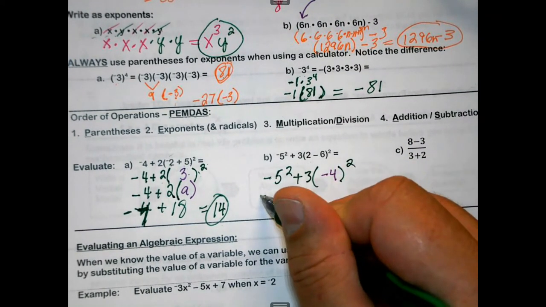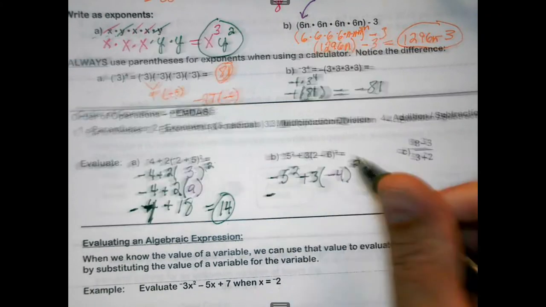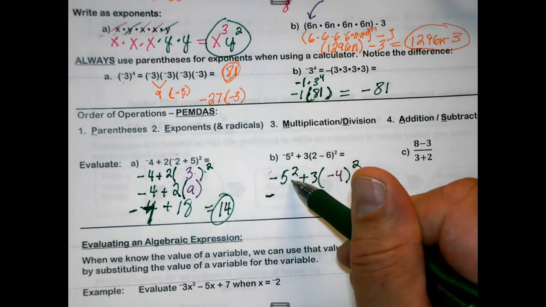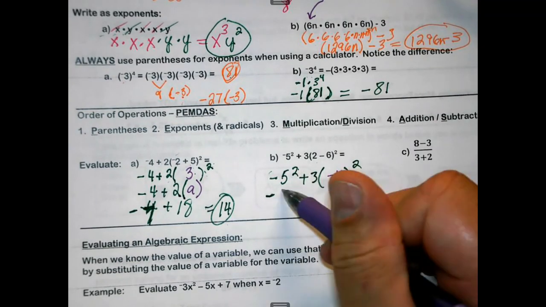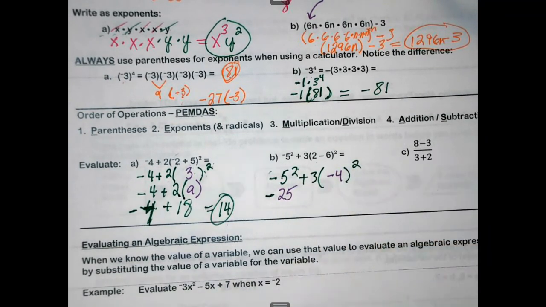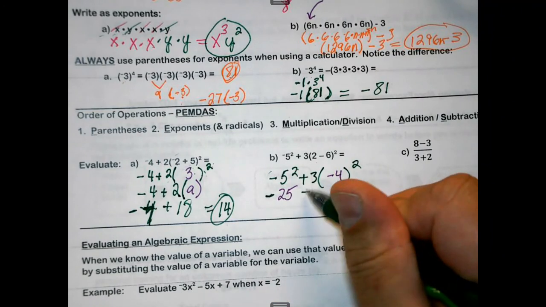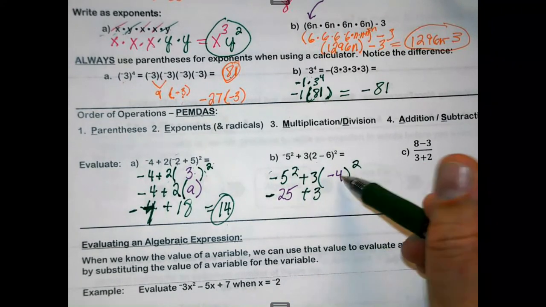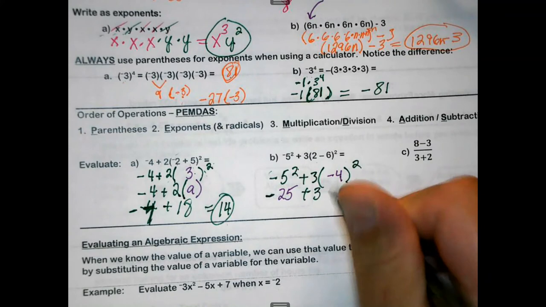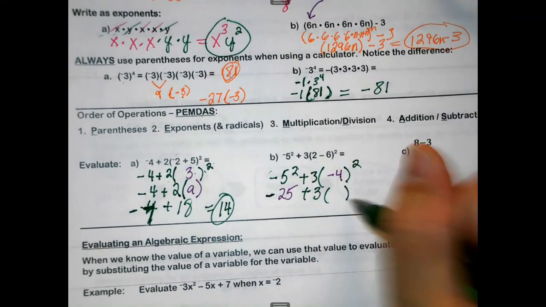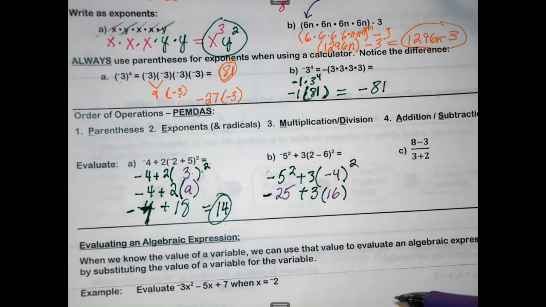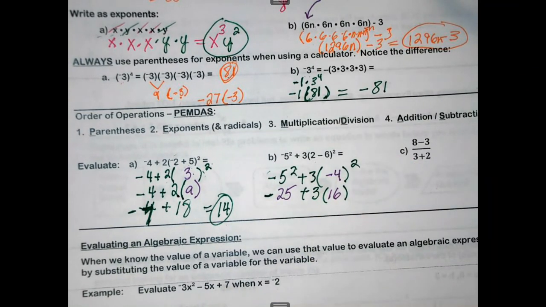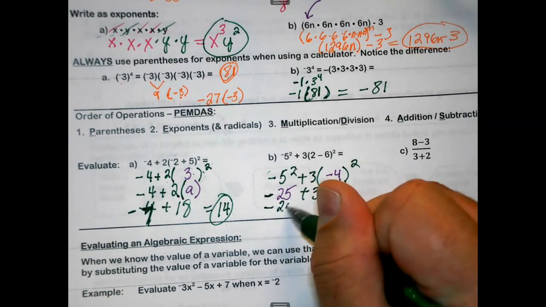I have to do the exponents first because there's no parentheses around negative 5. 5 squared is 25. Negative 4 squared is a positive 16. Negative 25, nothing more to do there.